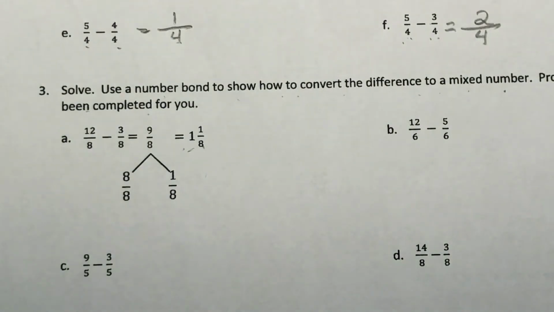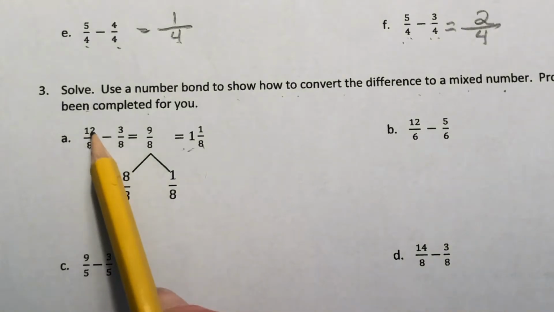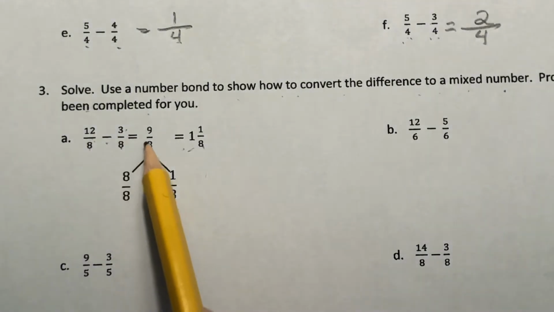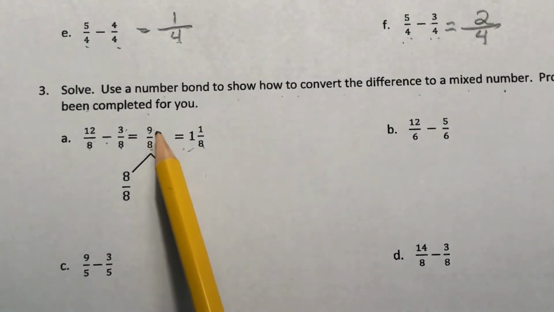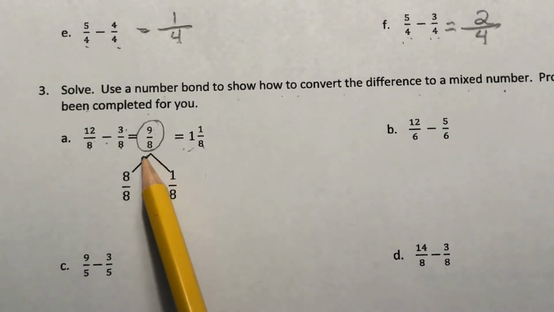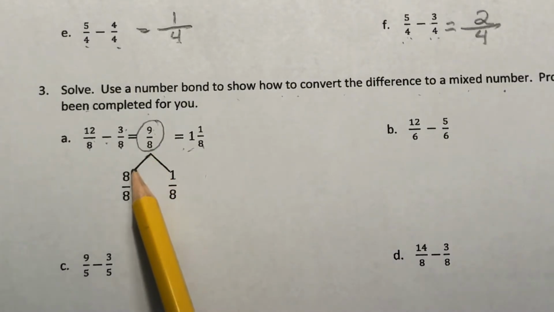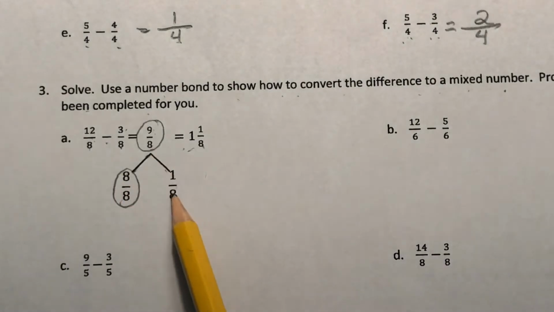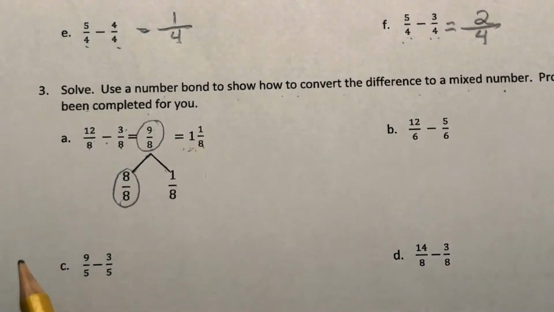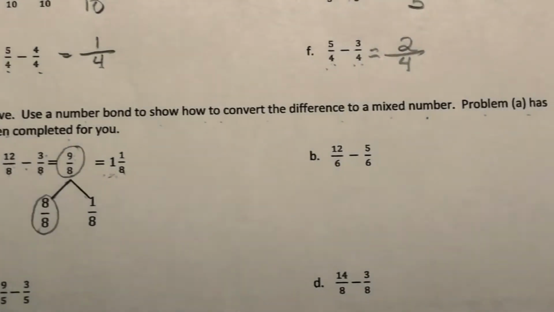So what they did here was do 12/8 minus 3/8. I ended up with 9/8. Do you notice how the 9 is greater than the 8 here? This means that this fraction is greater than 1. So what did I do? I took the 1 out of it, 8/8, which is equal to exactly 1, and there was 1/8 left over, so it's 1 1/8.